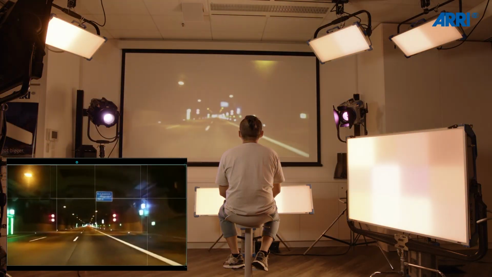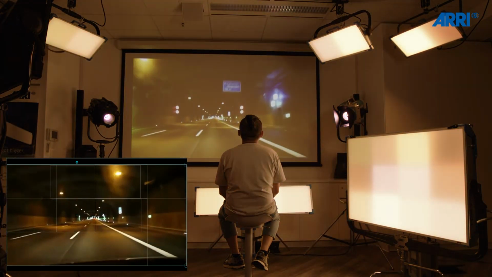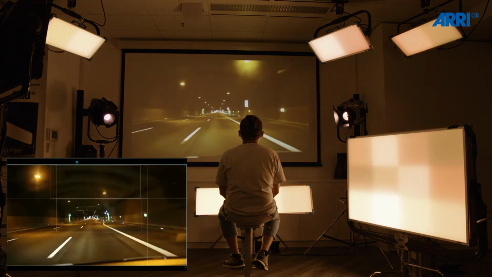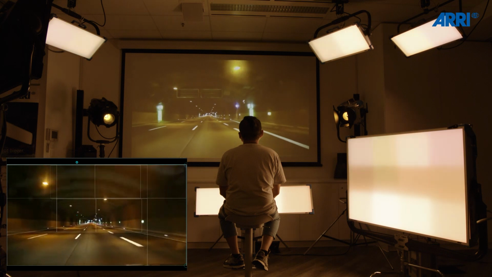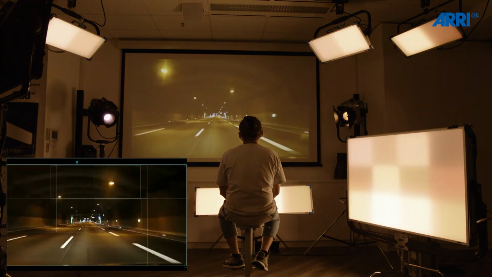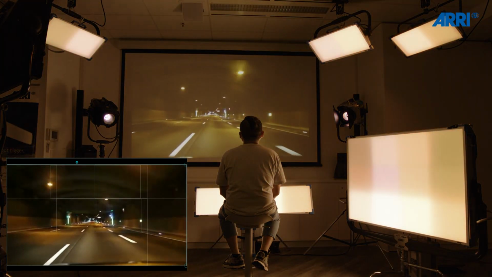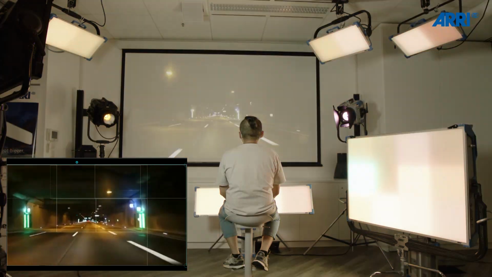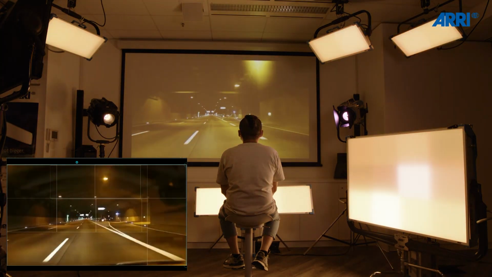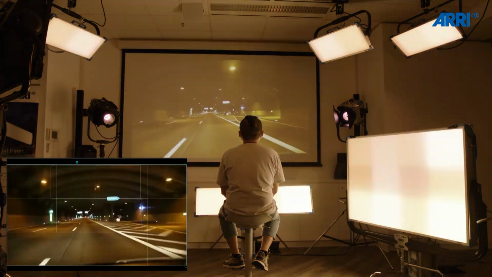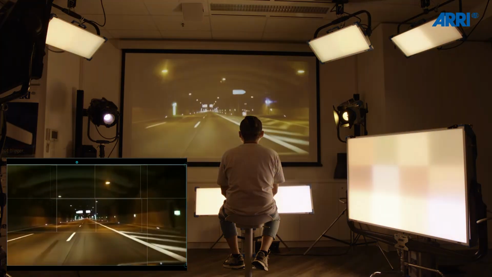Of course, in real, you would maybe not shoot the car driver from behind, but this will just show how this system can work. And of course, the contrast from the front projection is not really good enough to make a real shoot. So don't take it too seriously. We just use it as a module.